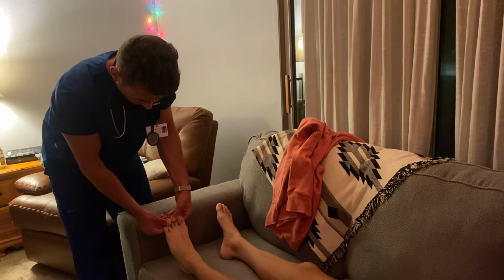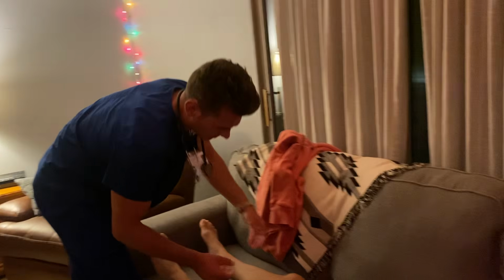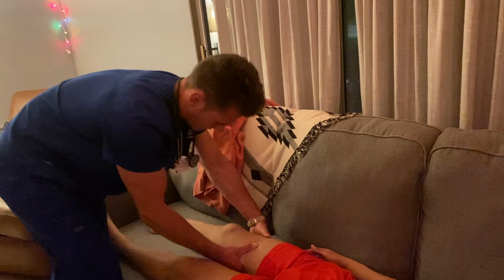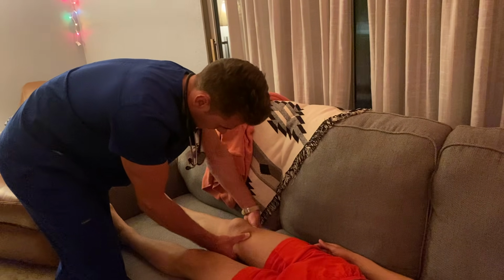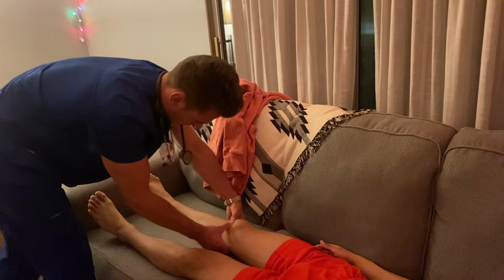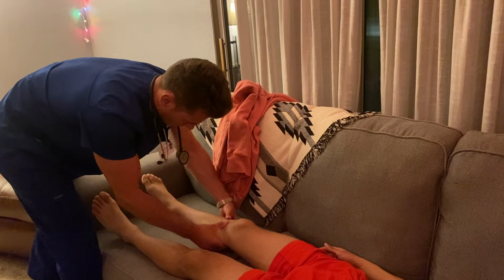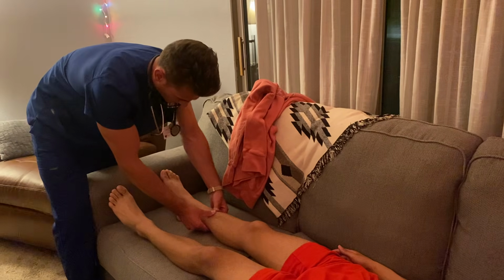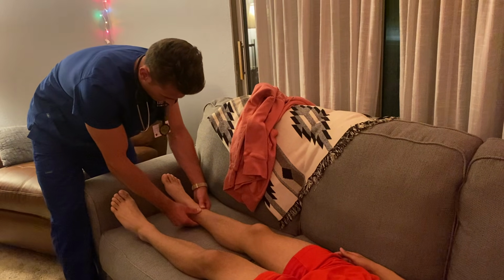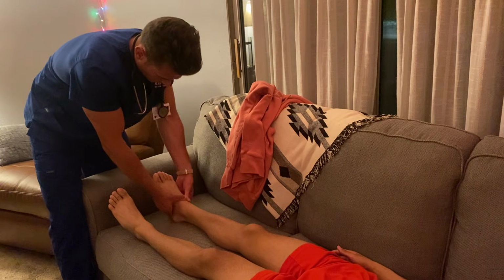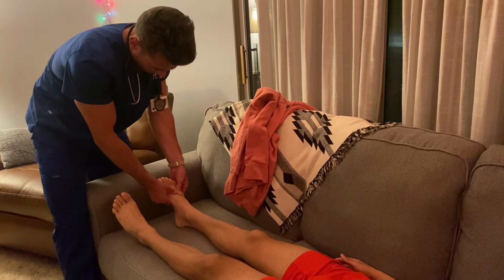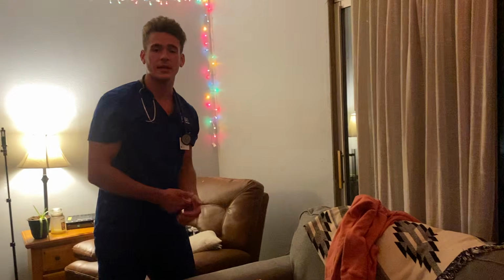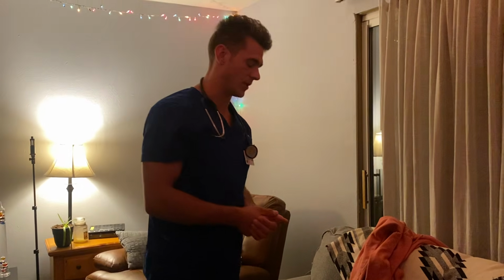All right, David's left leg, I did not notice any pitting or edema, so now I'm going to go to his right leg. All right, David's right leg, I did not notice any pitting, no edema, no swelling.